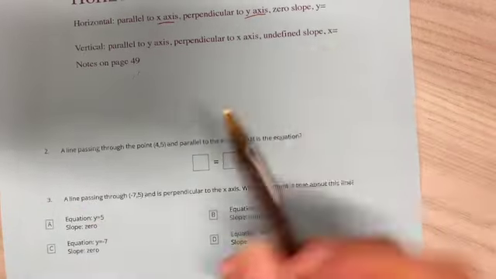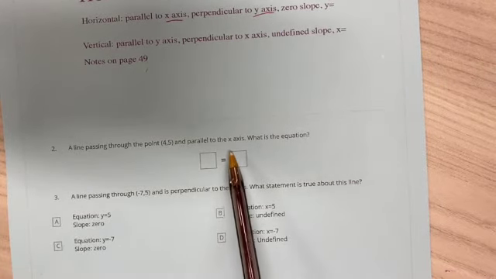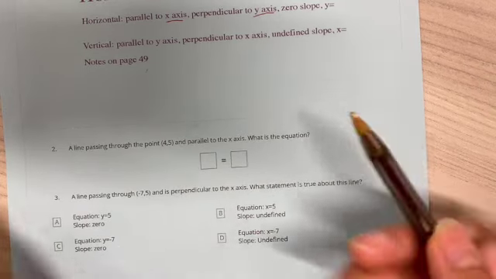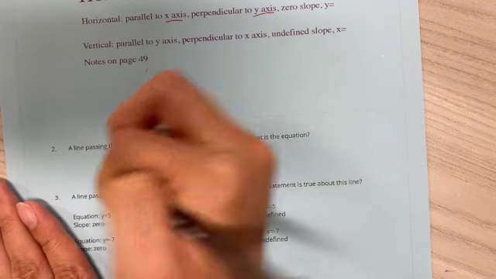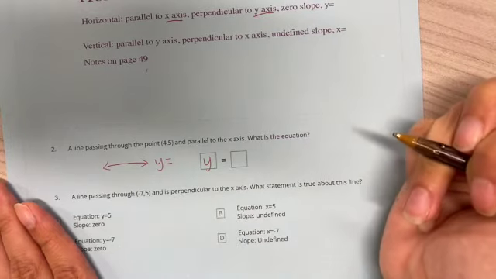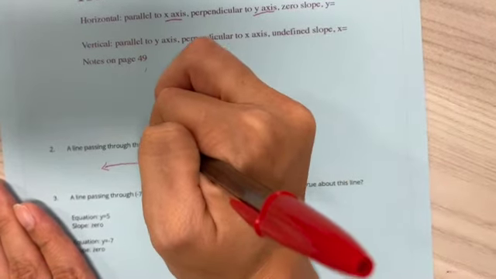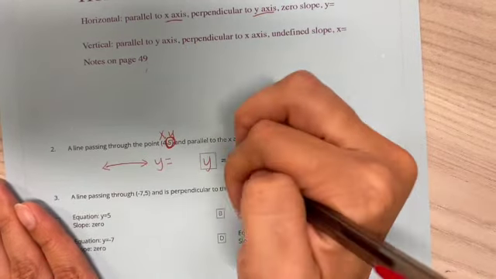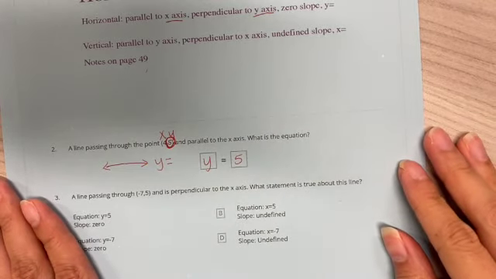First question is a line passing through the point 4, 5 and parallel to the x-axis. What is the equation? So parallel to the x-axis would be a horizontal line because the x-axis runs left to right. So that means this is a y equals line. So we're gonna automatically put y equals, and when I'm looking at the points, I want the y value because it is a y equals line. So y equals 5. That would be my final answer.